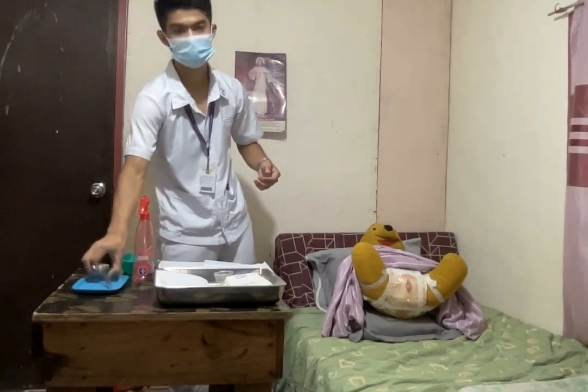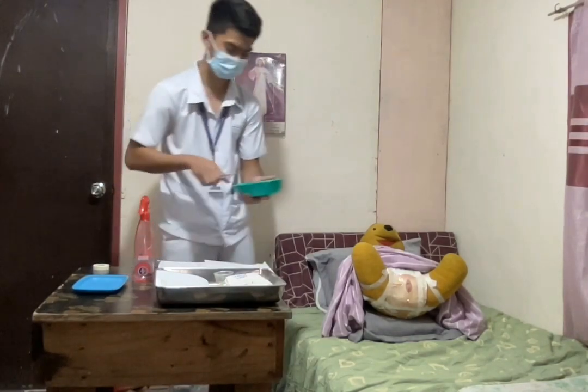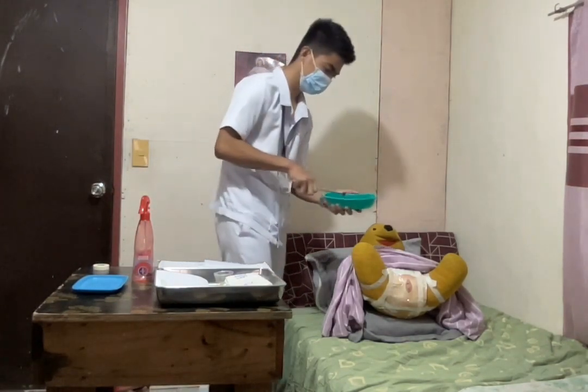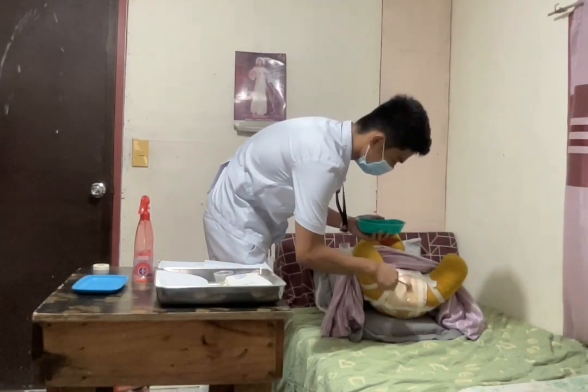Next, using the sterile forceps, I'm going to cleanse the area using cotton ball with betadine. This is to prepare the procedure site by disinfecting the area. Now I'm going to sanitize your area.